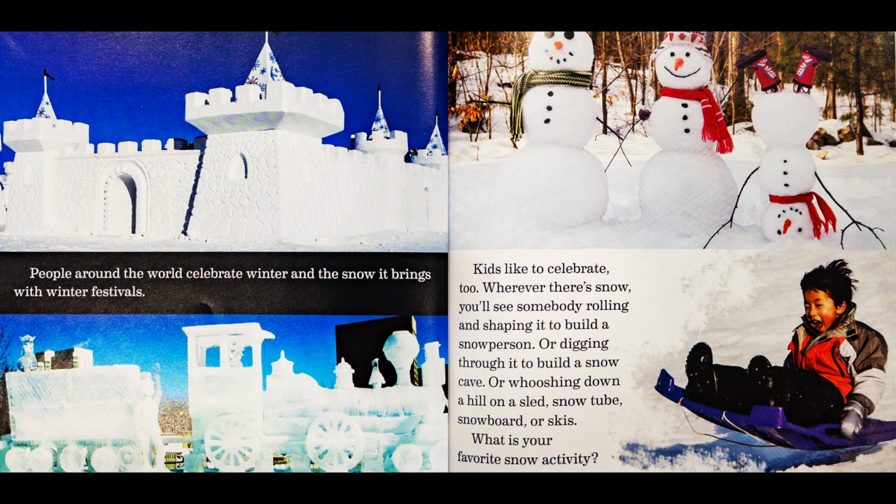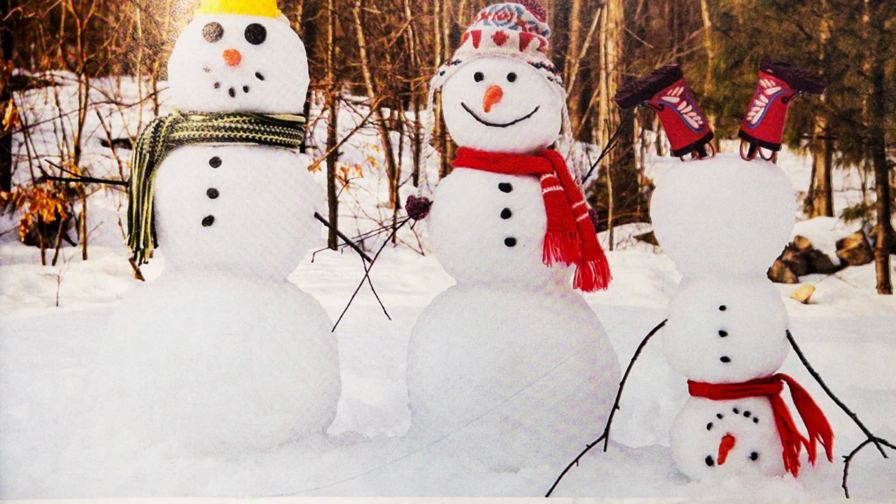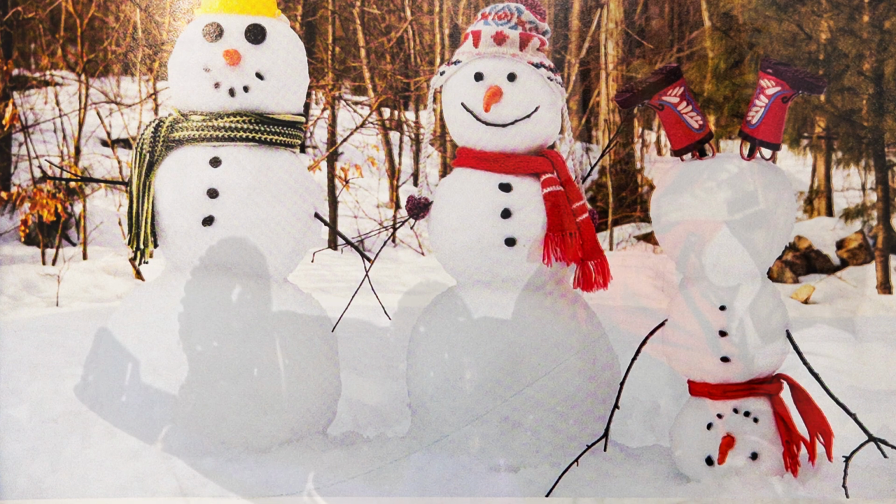People around the world celebrate winter and the snow it brings with winter festivals. Kids like to celebrate too. Wherever there's snow, you'll see somebody rolling and shaping it to build a snow person, or digging through it to build a snow cave, or whooshing down a hill on a sled, snow tube, snowboard, or skis. What is your favorite snow activity?